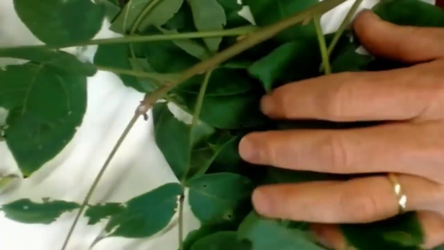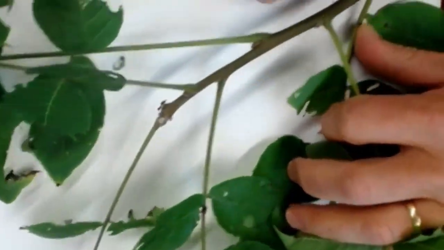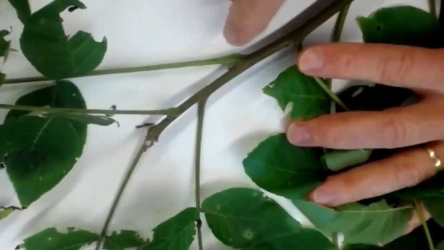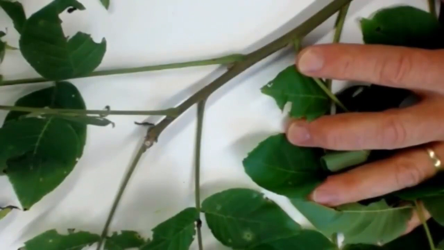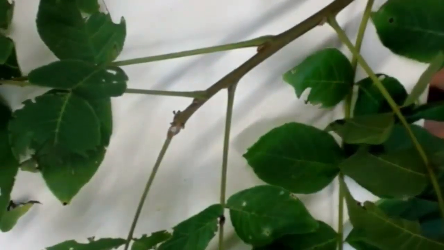But again, if you look at that, let's go back to review a little bit. See how these leaves are alternating sides? Alternate, yeah. So that is the black walnut. It has a great smell too when you handle it. Yeah, you really get the odor from the walnut.